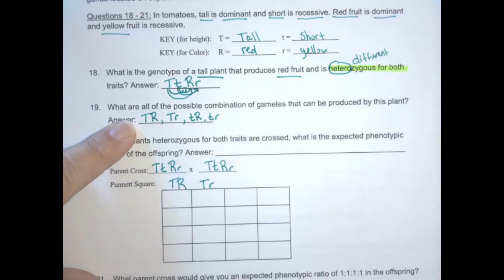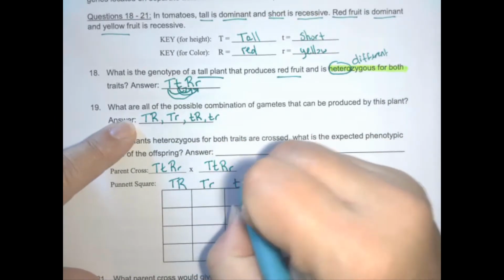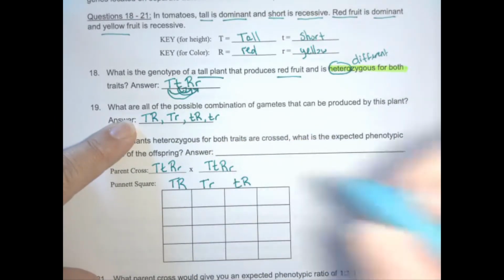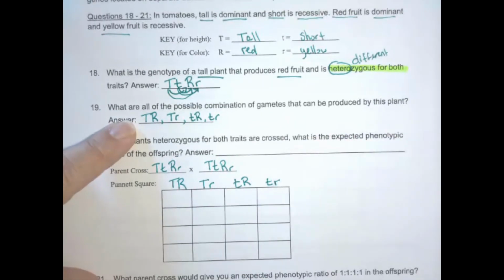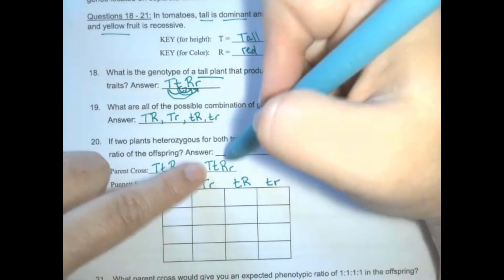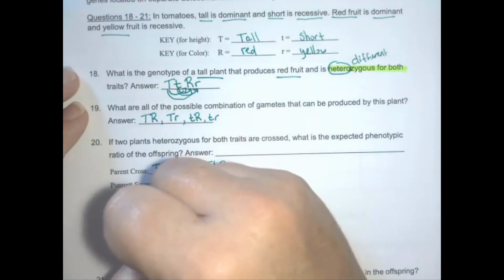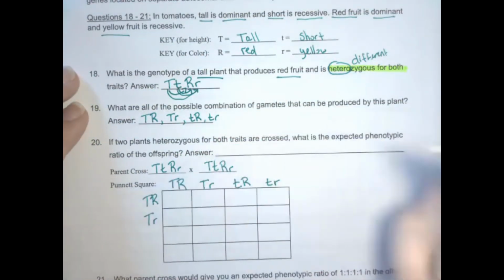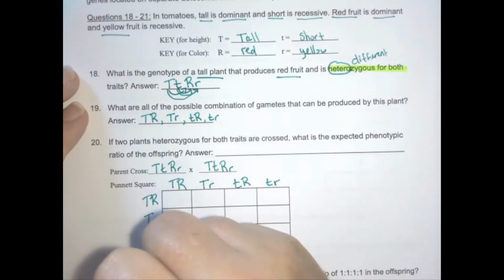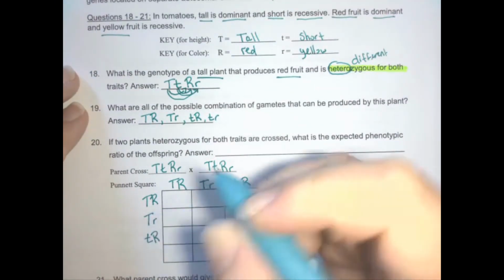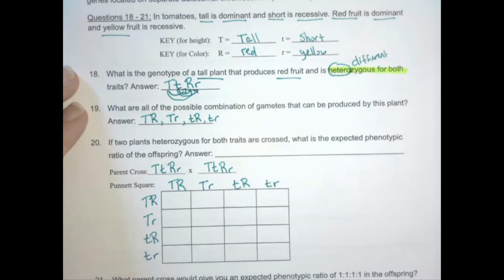Big T, little r, second column. Little t, big R, third. And little t, little r, fourth. And the other parent is exactly the same, so I'm going to take those down the side. Big T, big R. Big T, little r. Little t, big R. And little t, little r.